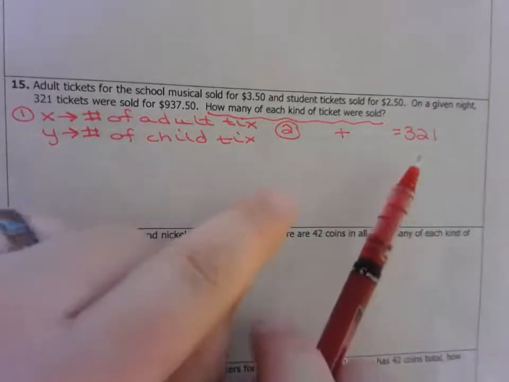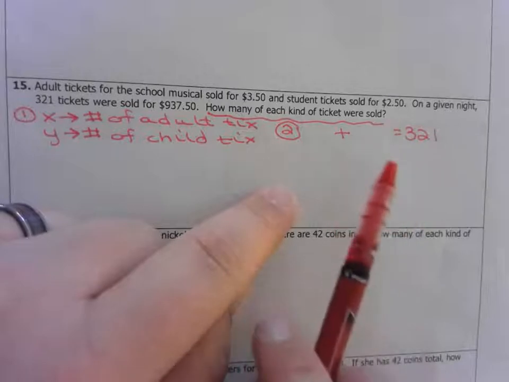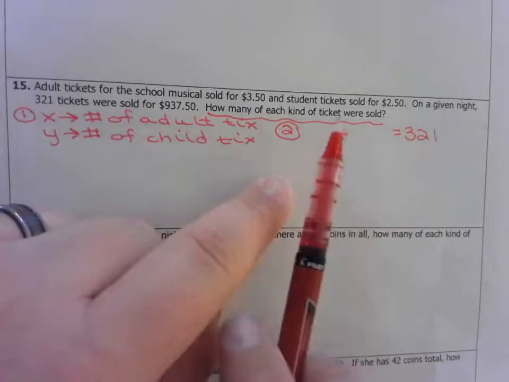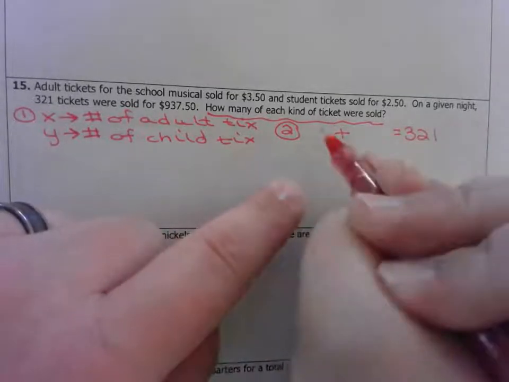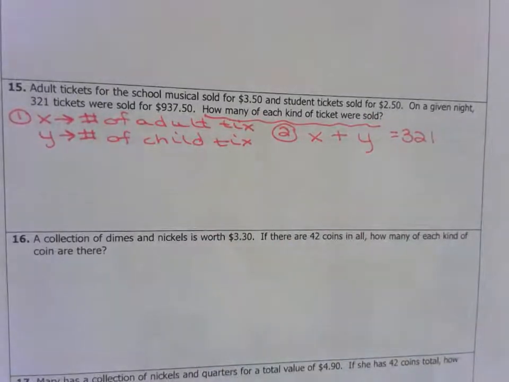Now 321 is talking about what? The number of tickets. So how do I represent the number of adult tickets and the number of child tickets? X and Y. This is where it gets a little tricky. 321 has nothing to do with money. So I don't put money in front of X and Y, because 321 is just the number of tickets.